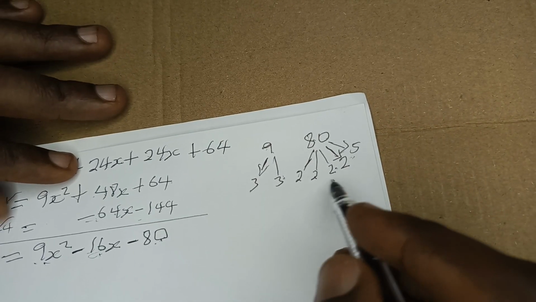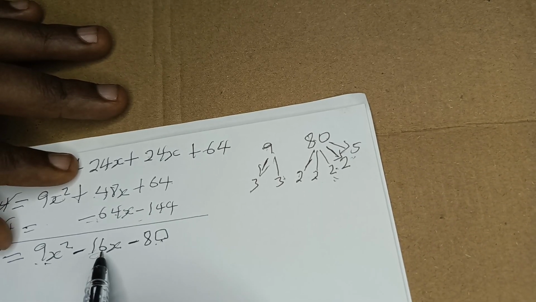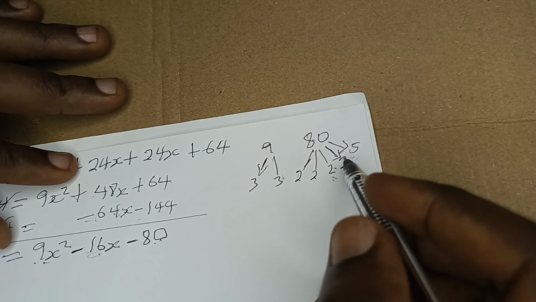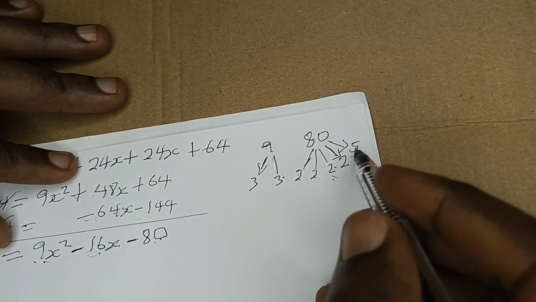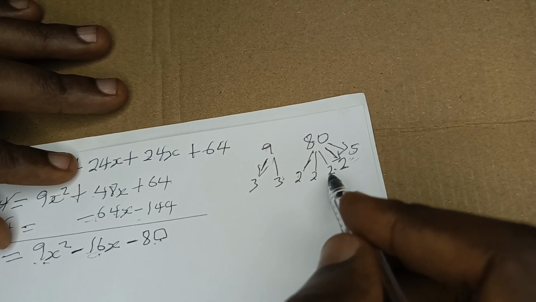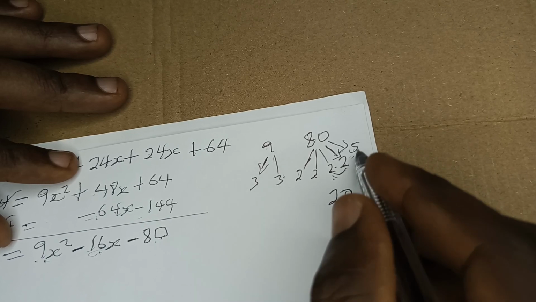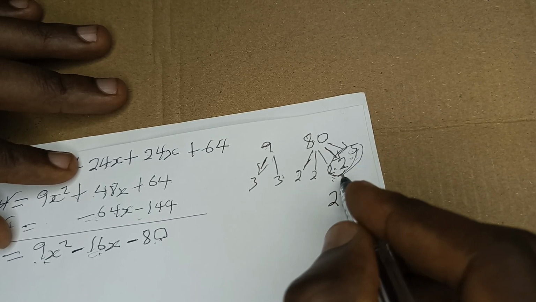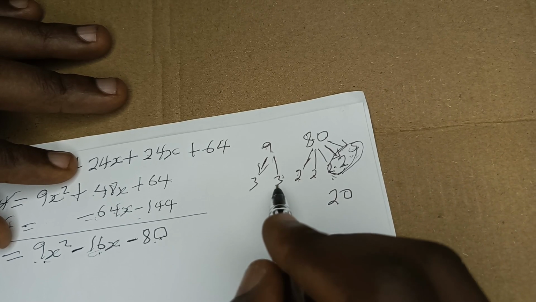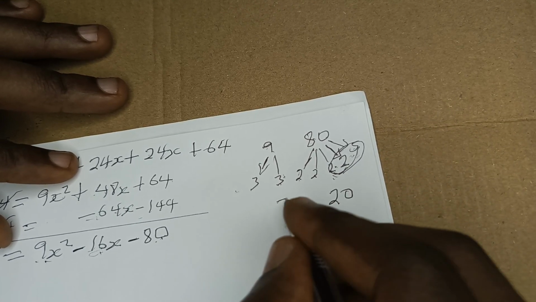Now, how can we take the factors here that will give us the addition of this? Very simple. You can take this, for example: 5 times 2, 10. 10 times 2, 20. I can take this 20 here. So I've taken this 3 here. Now it remains 2 times 2, 4. 4 times 3, 12. 12 times 3, 36.